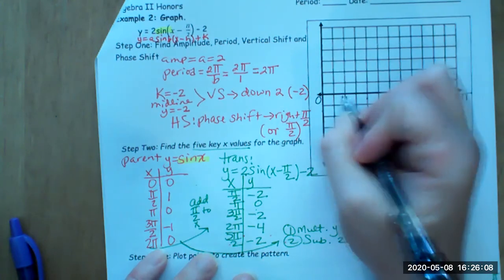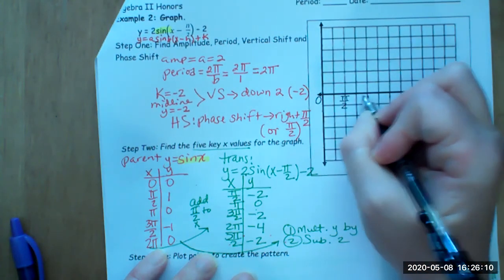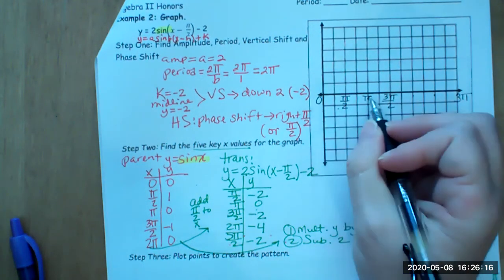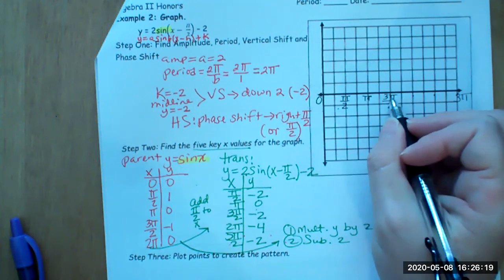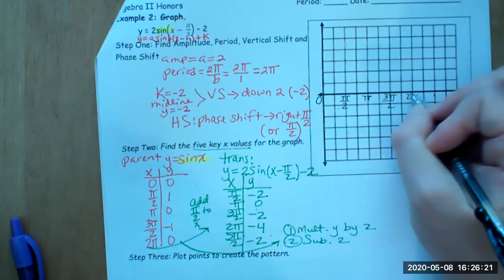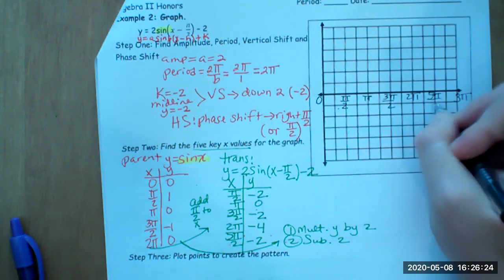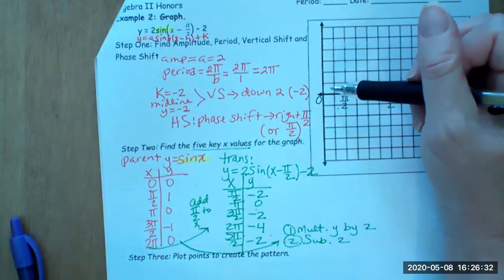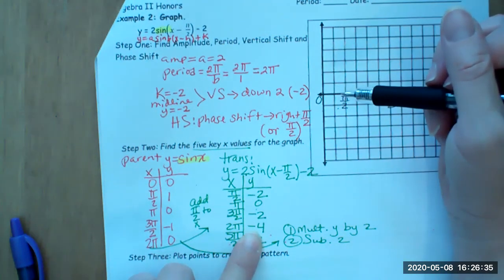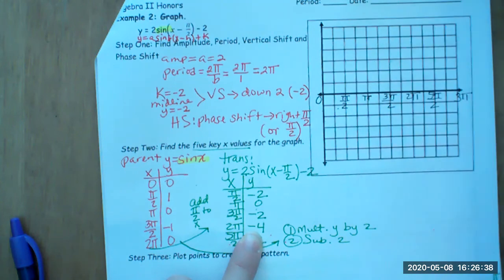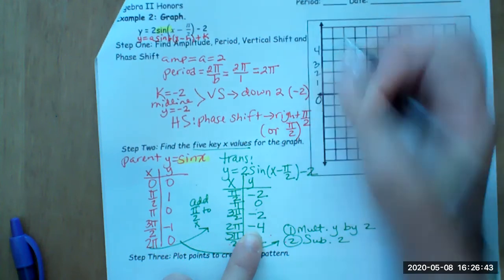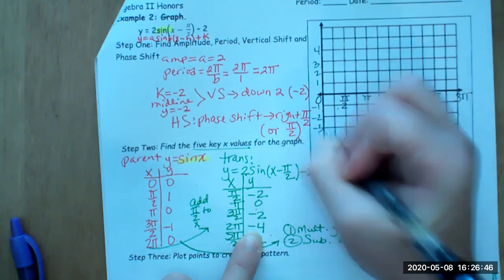Here's pi over 2, here's pi, here's 3 pi over 2, right? Because pi over 2, 2 pi over 2 is pi, 3 pi over 2, 4 pi over 2 is 2 pi, 5 pi over 2, and 6 pi over 2 or 3 pi, okay? So I'm going to also label my axes to make sure I can fit all my points. I see I go down to -4, so I'm going to label the axes such that I can fit 1, 2, 3, 4, -1, -2, -3, -4.